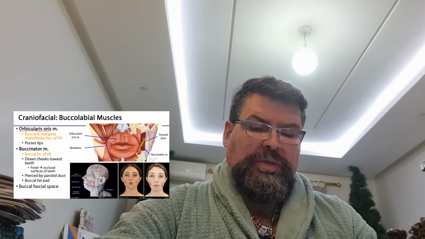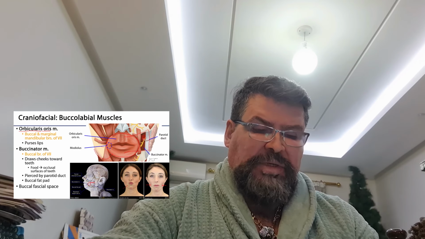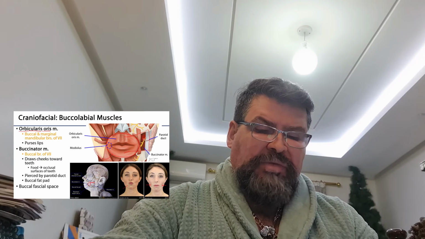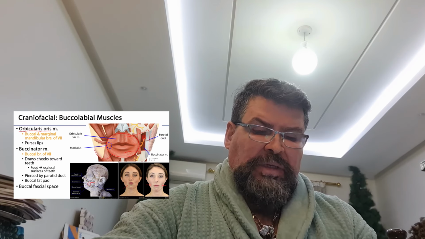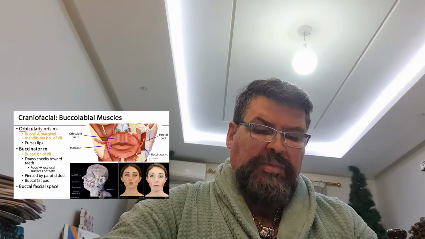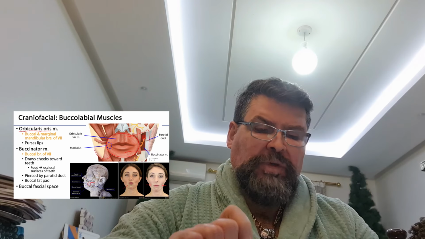So that buccal fascial space is traversed by Stenson's duct, or the parotid duct. Coming through this space is the buccal branch of V3, the mandibular division of the trigeminal nerve.